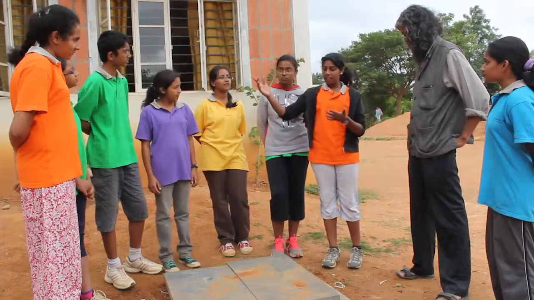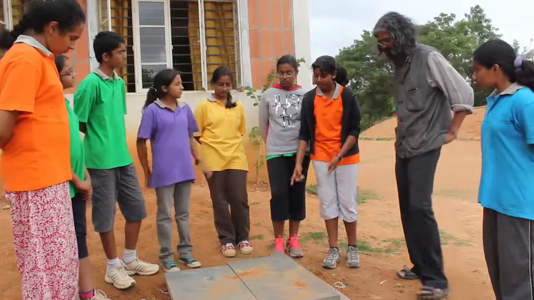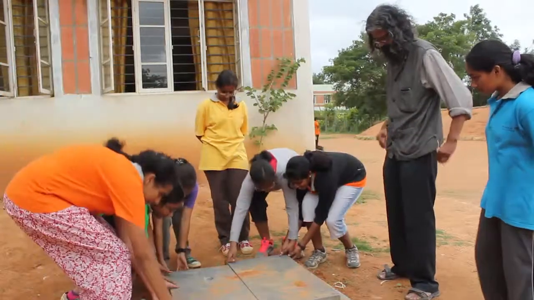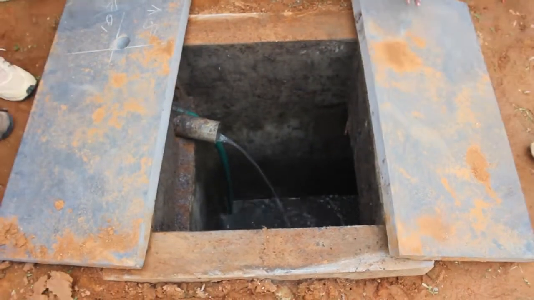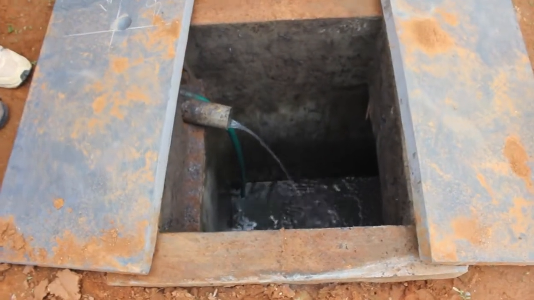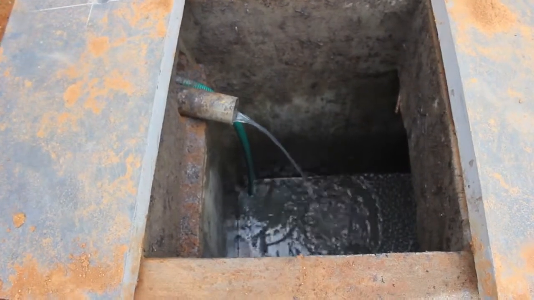So the treated grey water from there comes to this collection pit through a pipe. Let's see what happens here. This water is pumped through a pipe to the garden where it is used to water various plants and vegetables.